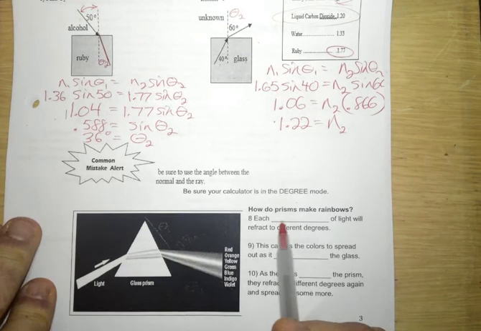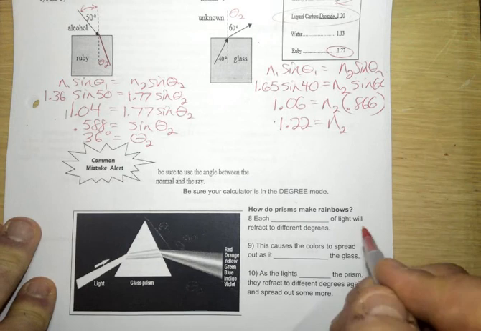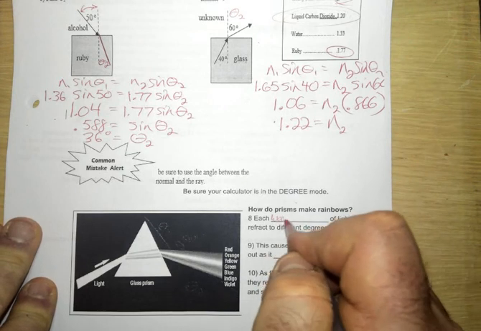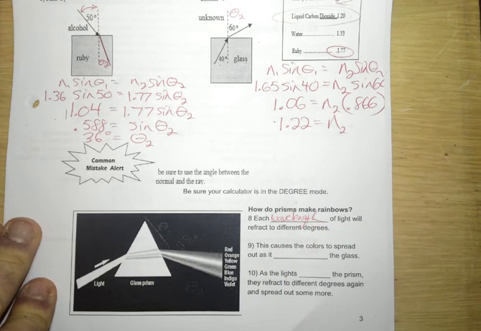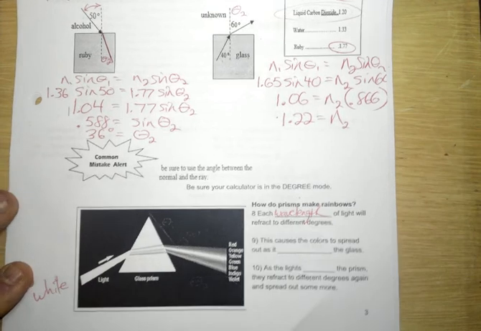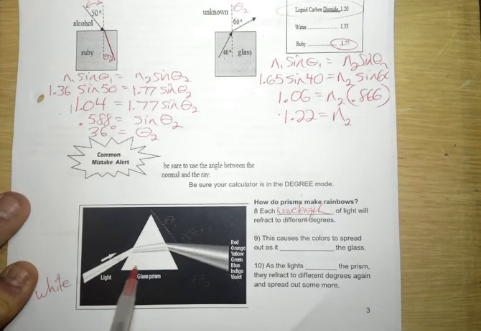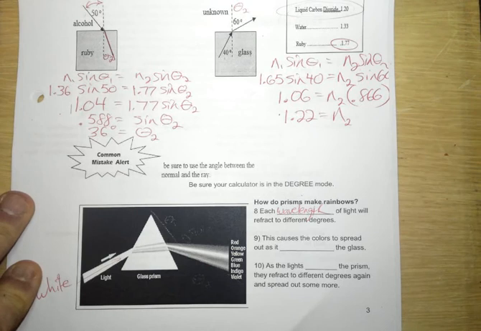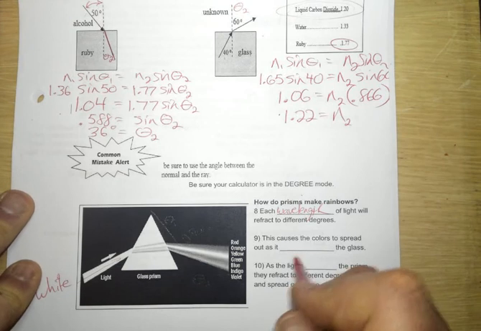How do prisms make rainbows? Each wavelength of light will refract to different degrees. This bending is called refraction. And every color will bend at a slightly different angle. So we can see here that white light, a combination of all the different colors, comes in, but the violet light will bend more than the red light, and so that breaks it up into the rainbow. This causes colors to spread out as it goes through.